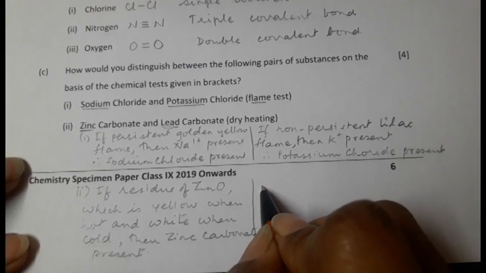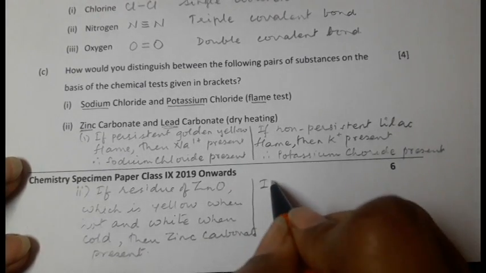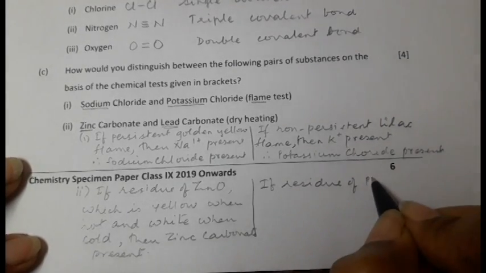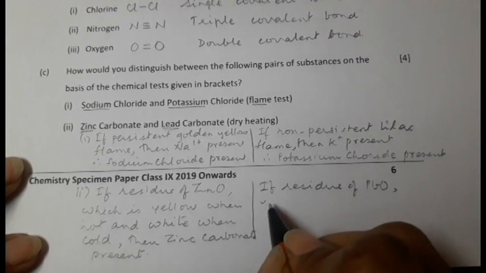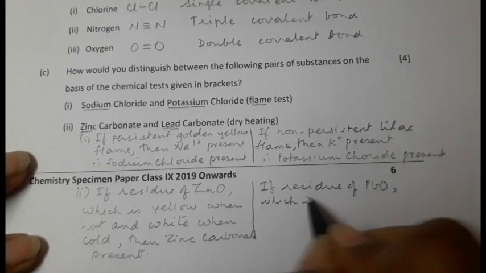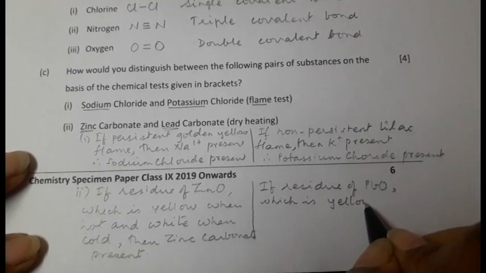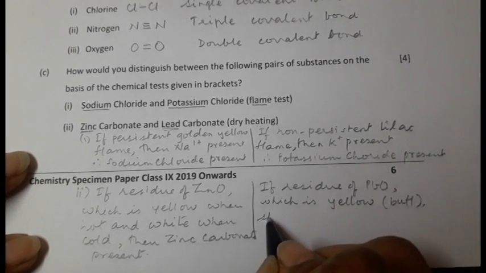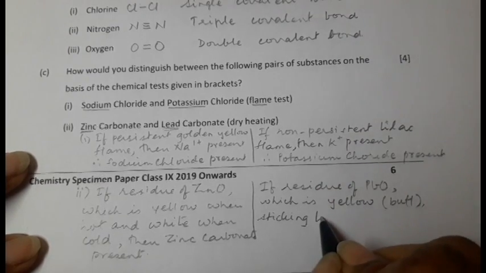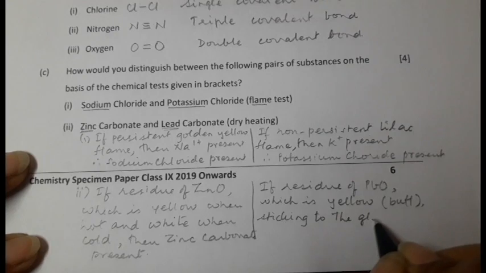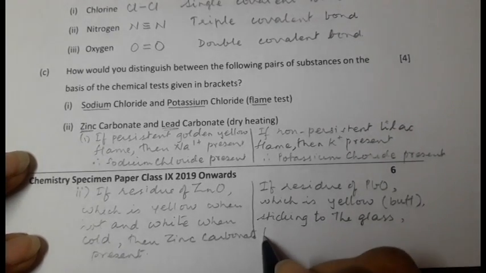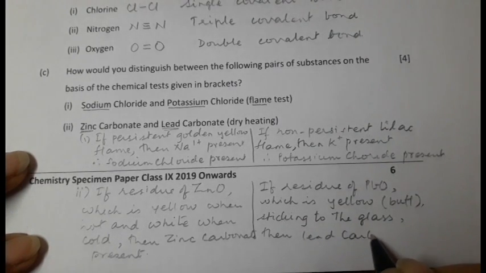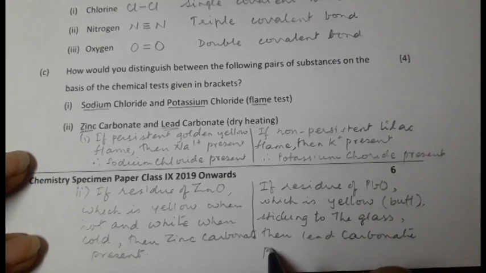And for lead you will have PbO, so you will say if residue of PbO which is yellow, that is buff yellow, sticking to the glass, then lead carbonate present.